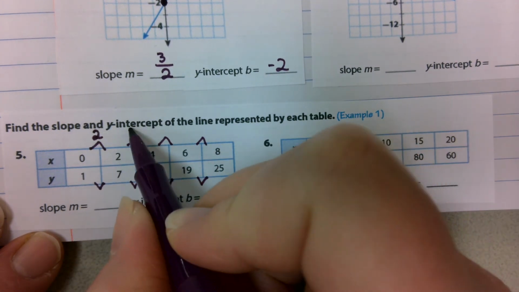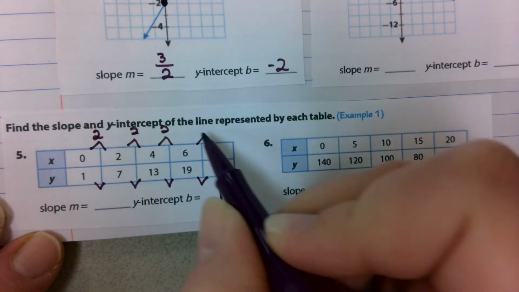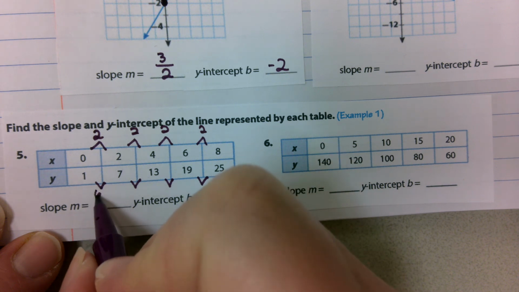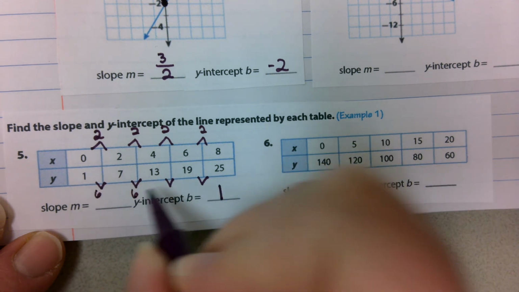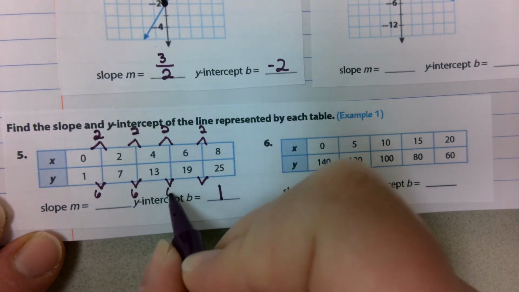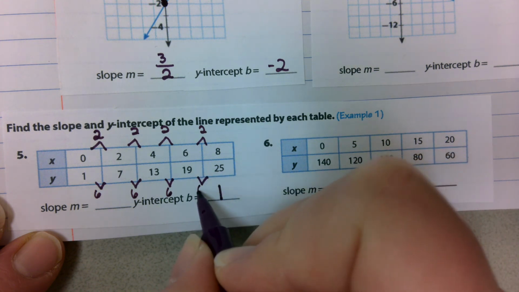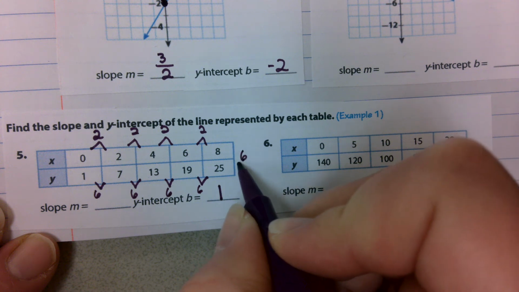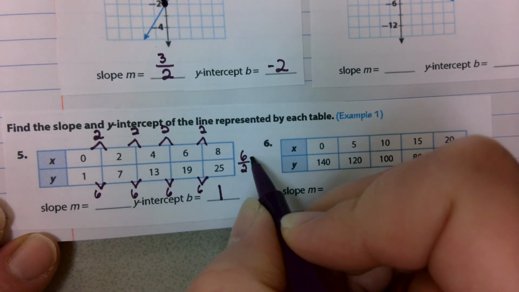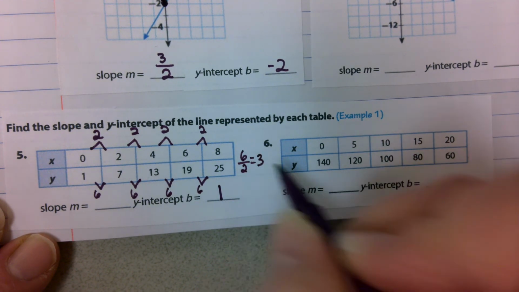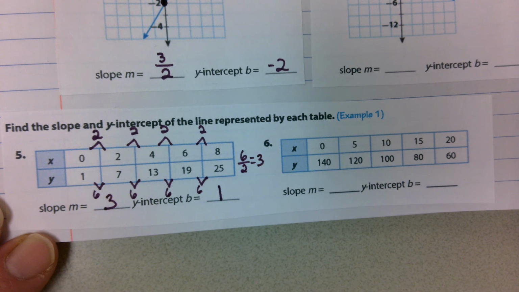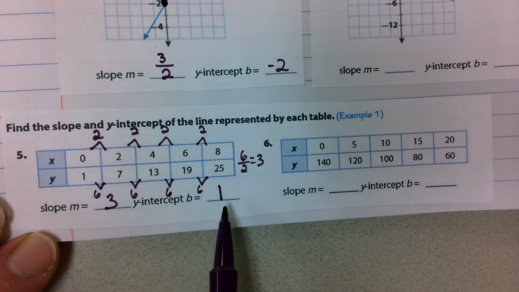Now I'm going to look at these changes here. That's 2, 2, 2, 2. All right, 7 minus 1 is 6. 13 minus 7 is 6. 19 minus 13 is 6. And 25 minus 19 is 6. So my slope is going to be 6 divided by 2. When I divide that, it's 3. So my slope for number 5 is 3. And my y-intercept is 1.